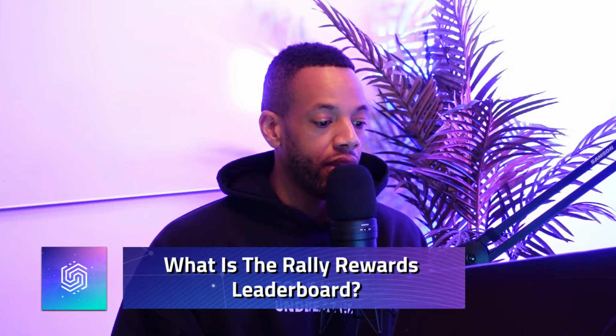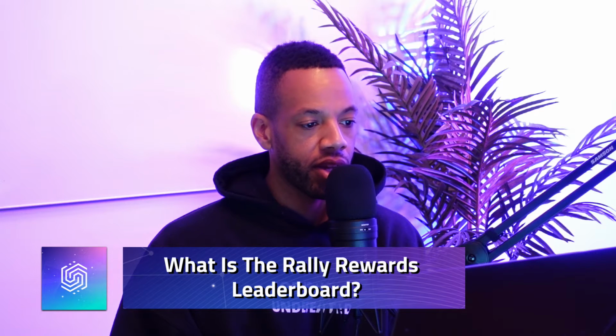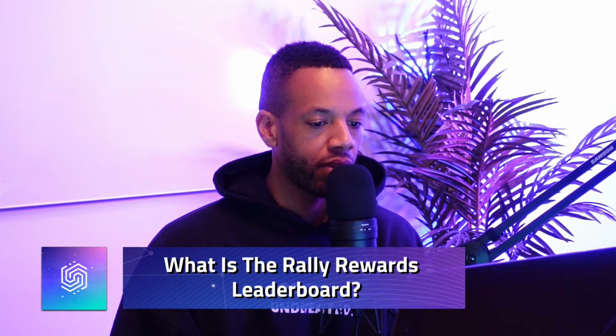What is the Rally Rewards leaderboard? Every week you can go to rally.io/creator or just hit the Discover Coins button in the menu options on rally.io. But every week, Rally gives people money. They give you the ticker symbol RLY. They give you Rally rewards every week if you hold coins that are in engaged communities.